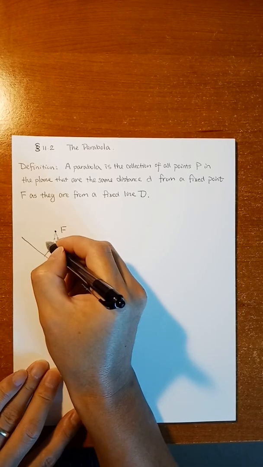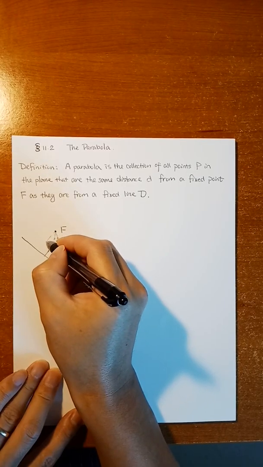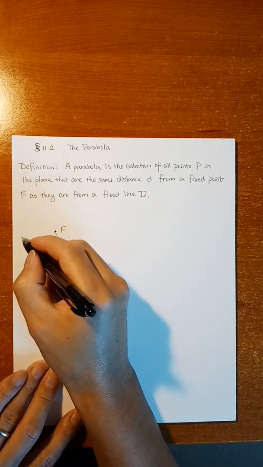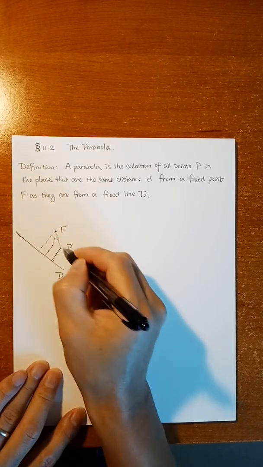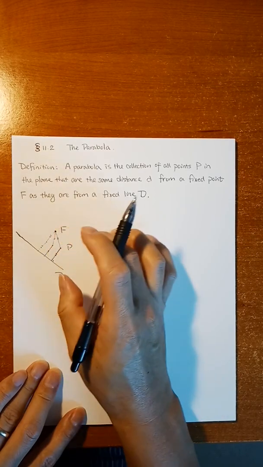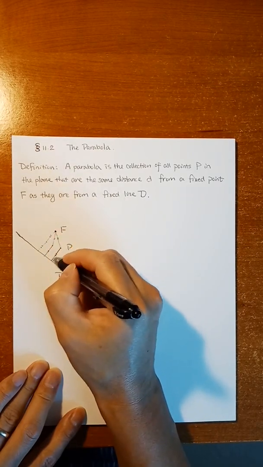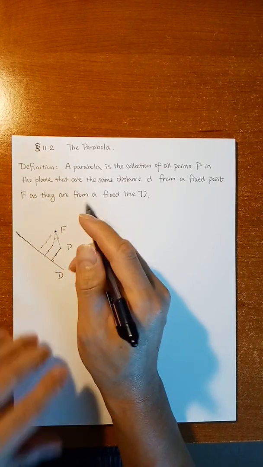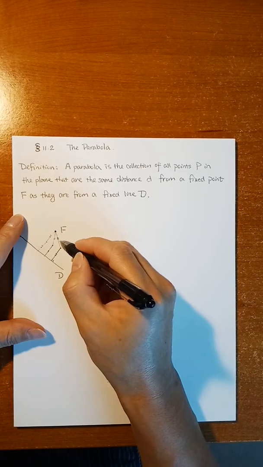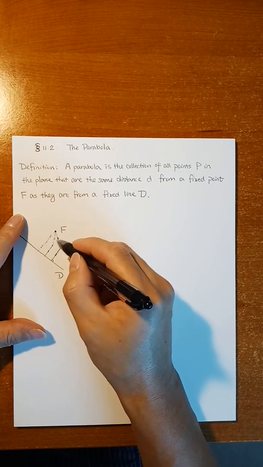And you continue this. These two segments have the same distance. Well, of course, when you move this point P, these two segments will have different lengths. Here is longer, here is shorter. We don't care about the concrete value. We just care that these two segments must be the same.